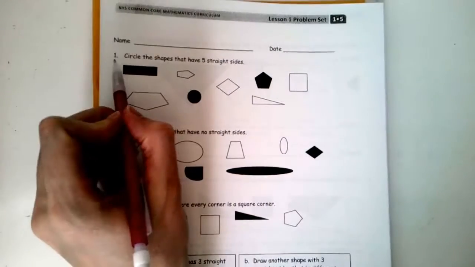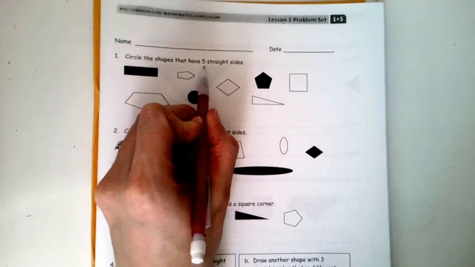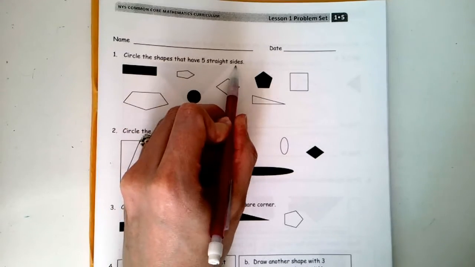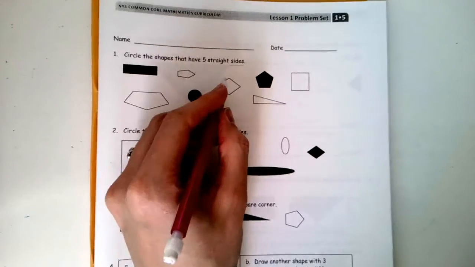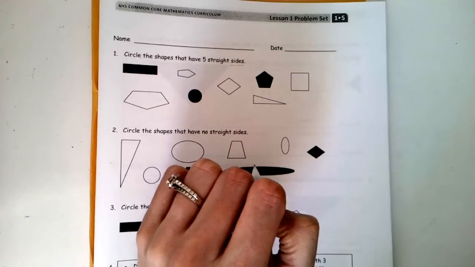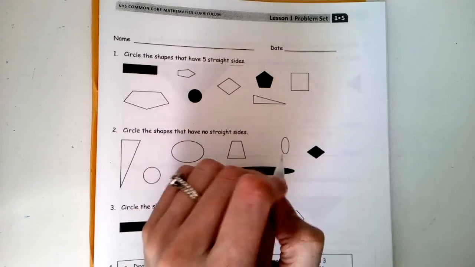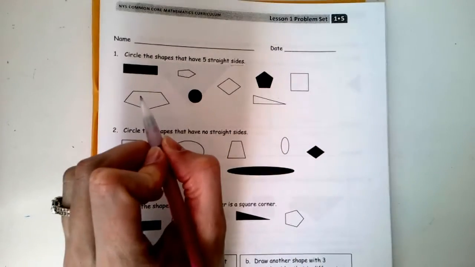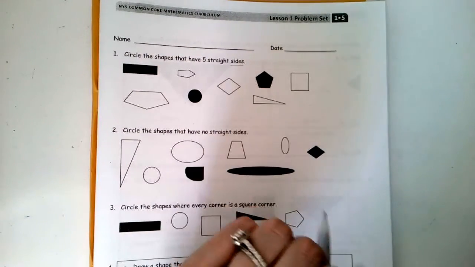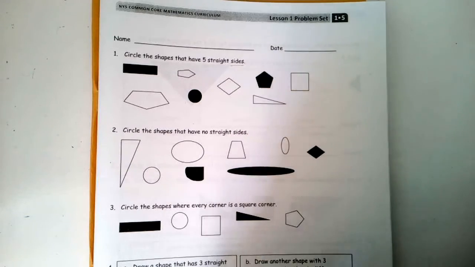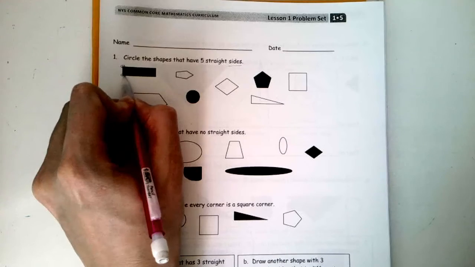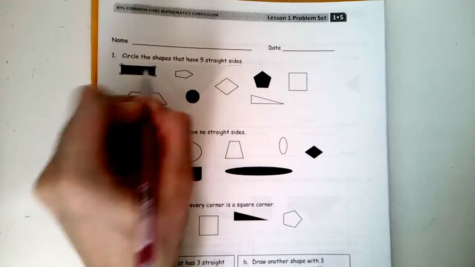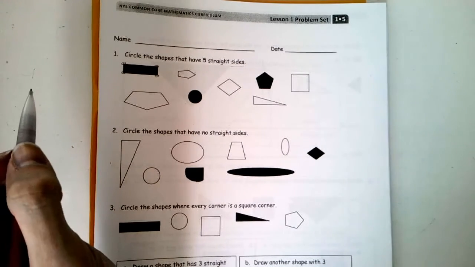Number 1 says circle the shapes that have 5 straight sides, okay? So, even though it says sides, it doesn't mean you have to do the side dashes like Mrs. Garris has taught you. Remember, if you like to count the corners, if it has that amount of corners, it's going to have the same amount of sides. So let's take a peek. We have 1, 2, 3, 4. Nope, doesn't have 5, so I'm not going to circle it.